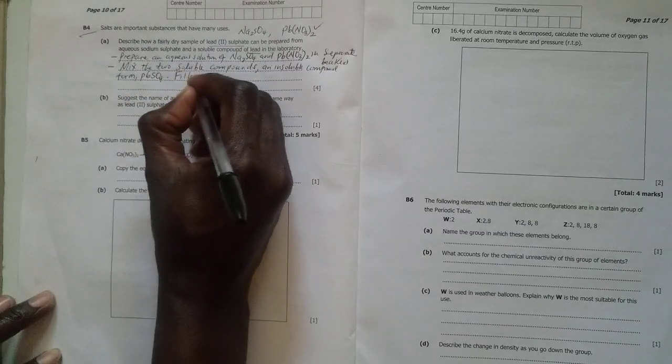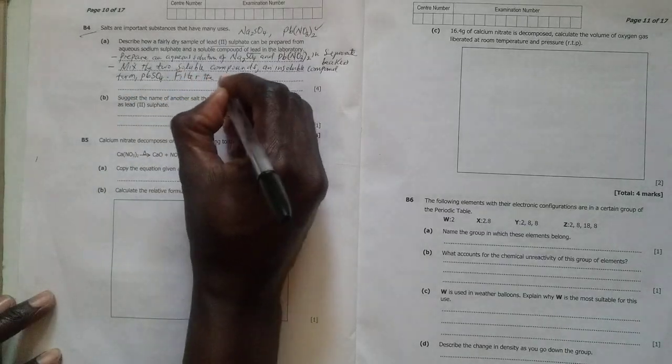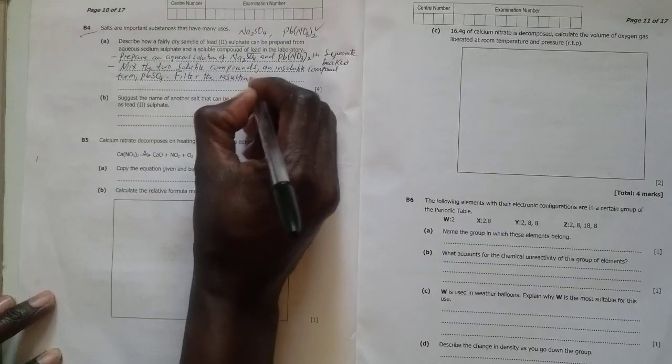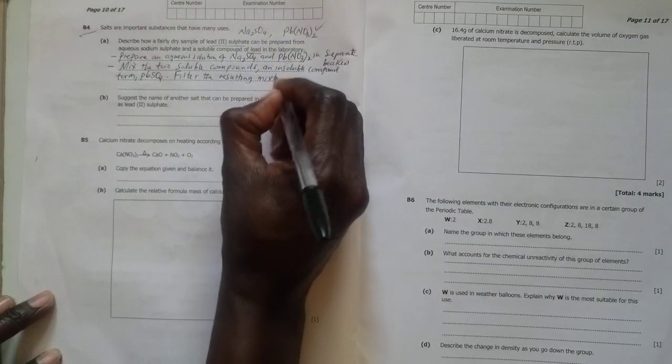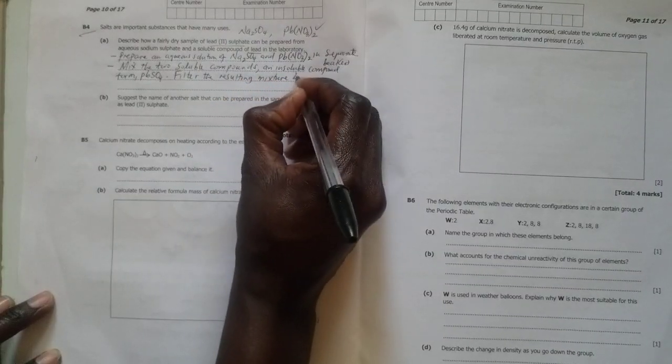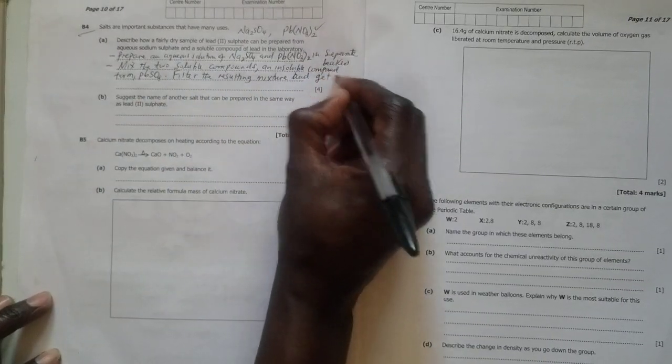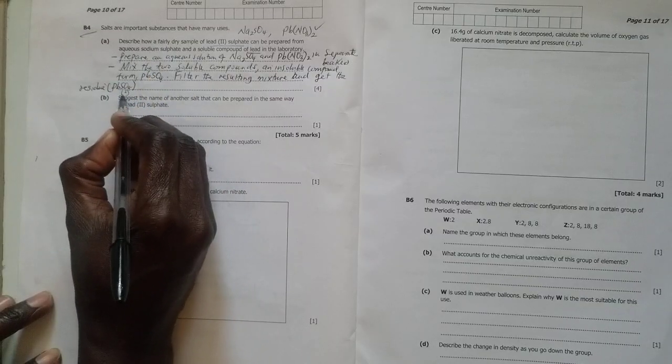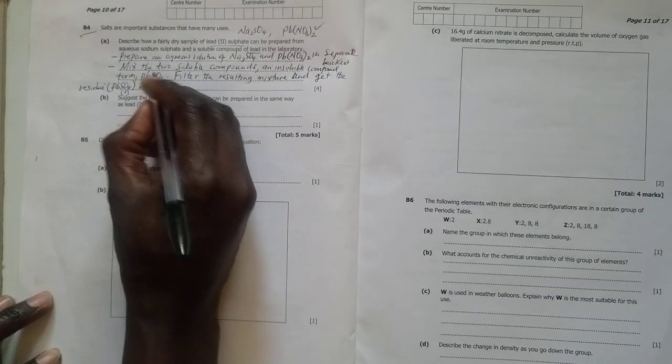Then filter the resulting mixture and get the residue. The residue in this case will be lead sulfate because it is insoluble. It does not dissolve, so it will remain on the filter paper.